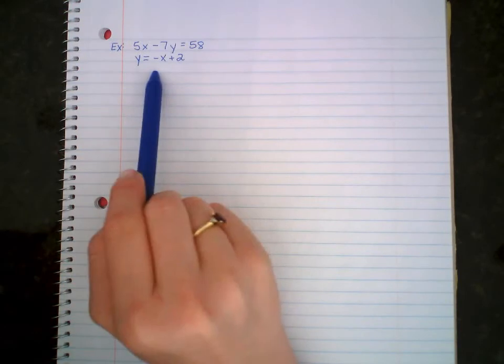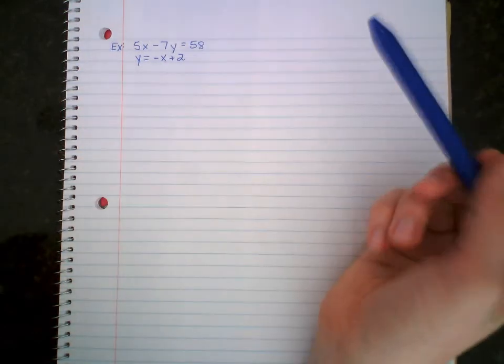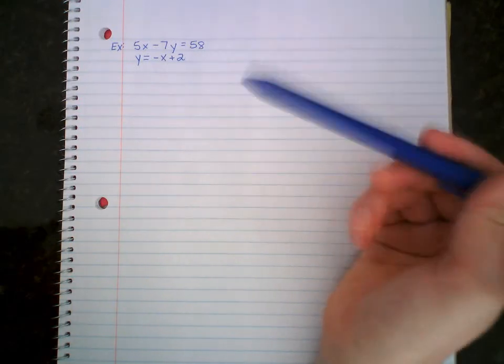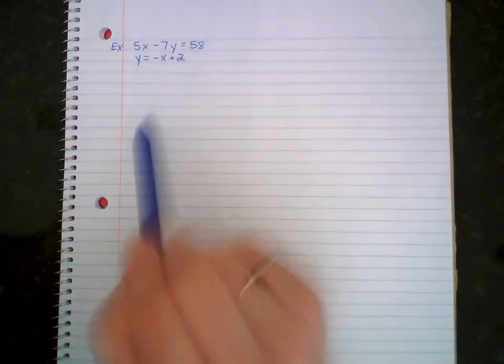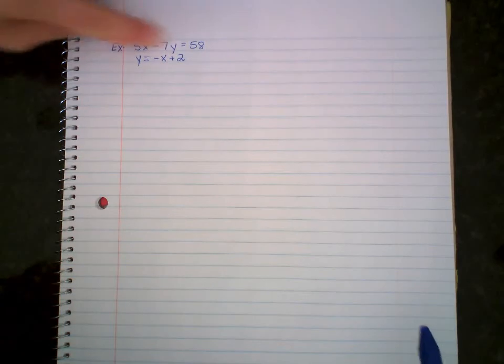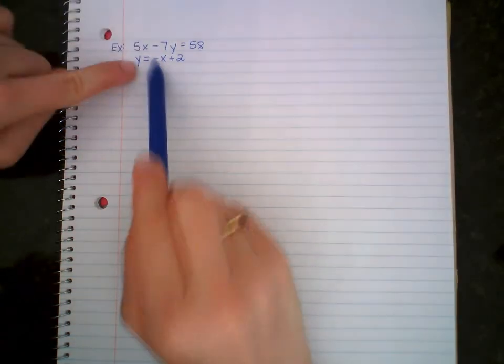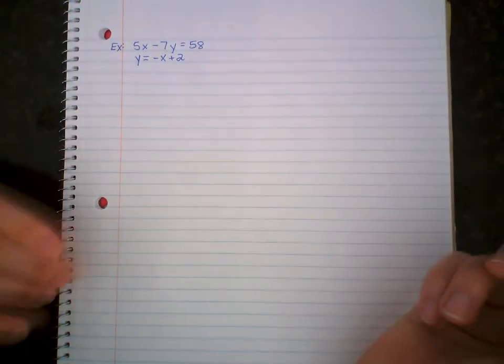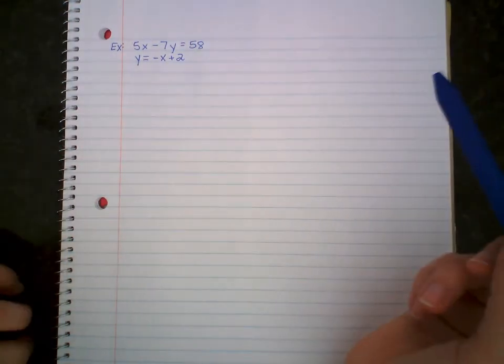They're not in the same form. So even if they were both in slope-intercept form or a different form, you could easily maybe eliminate. This is not going to be easy to eliminate because this one has x and y on one side and this one they're separated by the equal sign. So the best bet here is to use substitution.